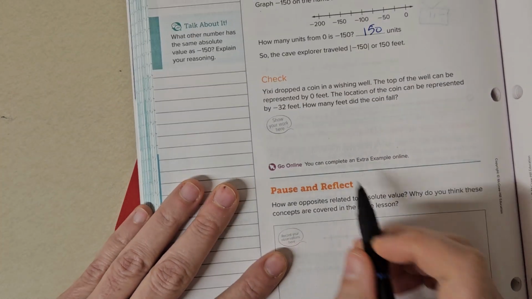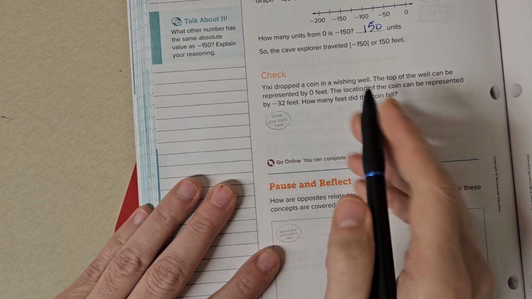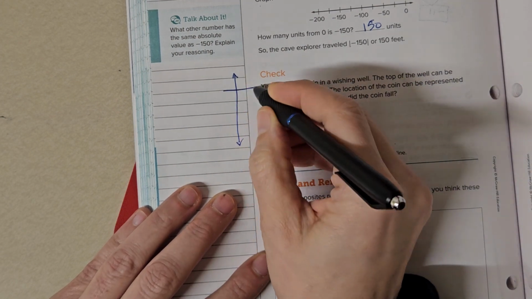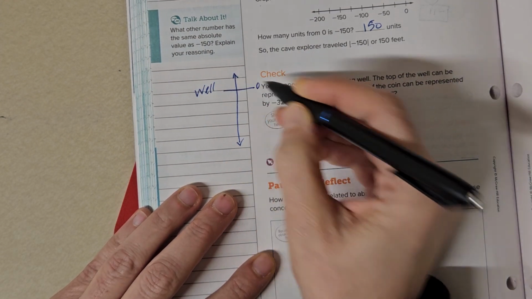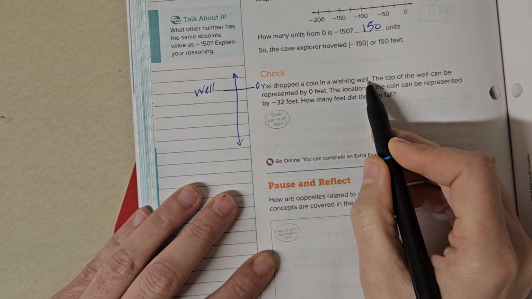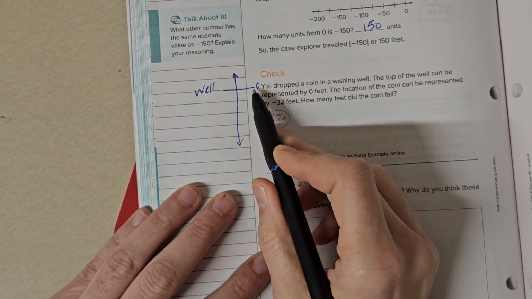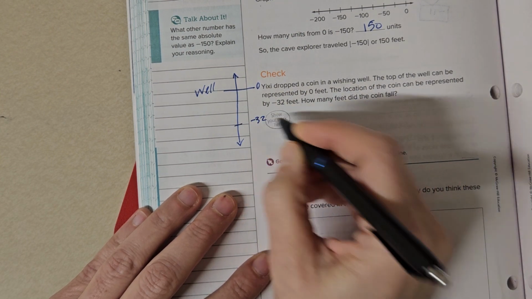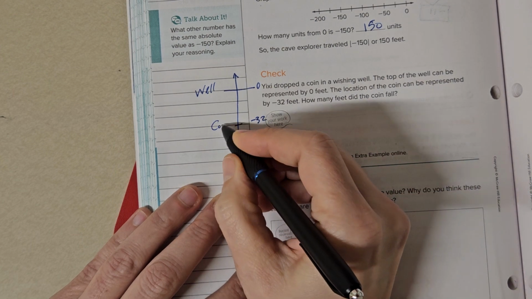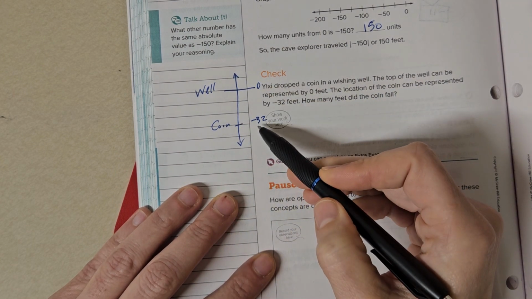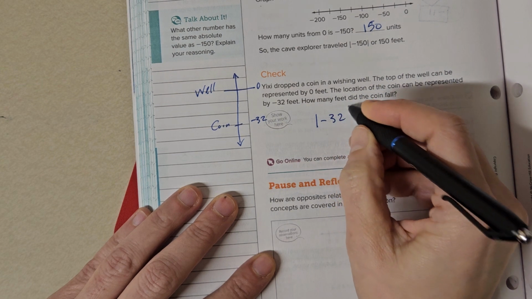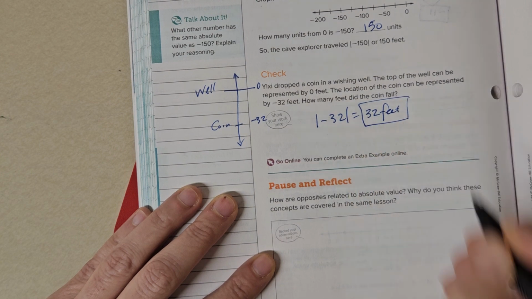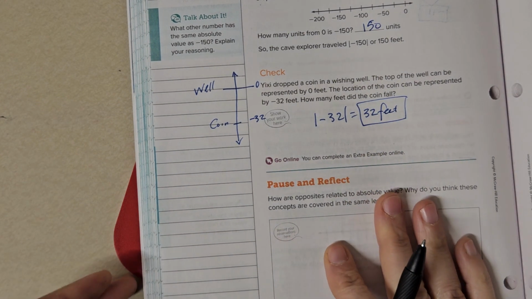Okay, so let's talk about Yixi. She dropped a coin into a wishing well. If we drop something, I like a vertical number line for that, right? So if here's the well, that should be at 0. The top of the well can be represented by 0 feet. The location of the coin can be represented by -32 feet. How many feet did the coin fall? Well, how far is it from 0 to -32? The absolute value of -32 is 32. In this case, we're talking about feet. Okay? Good luck.